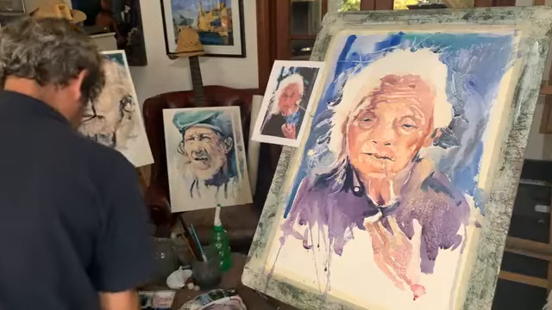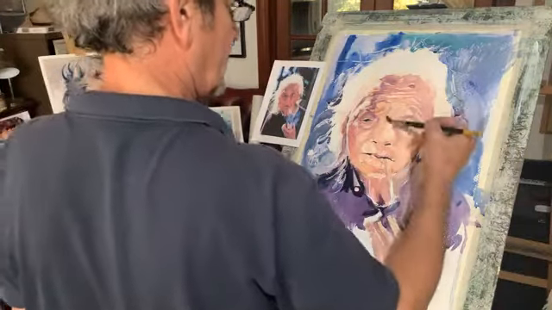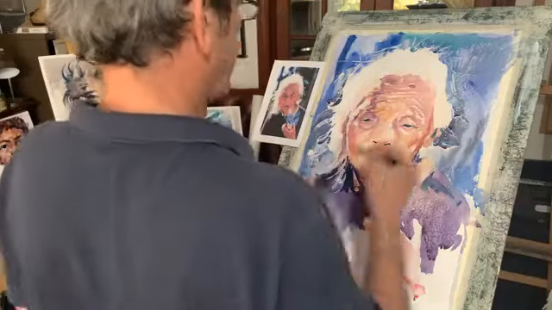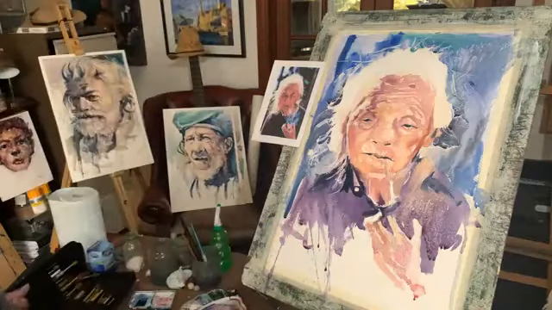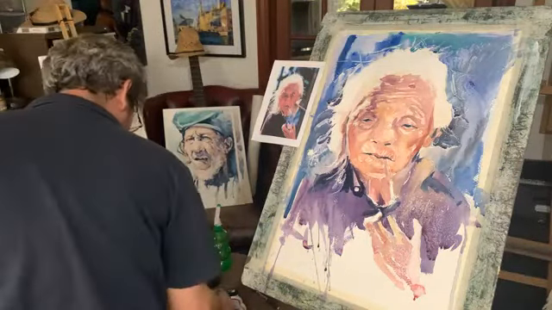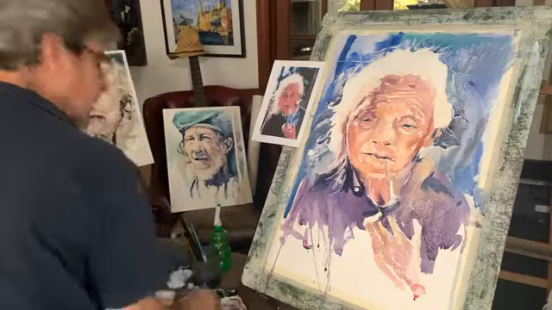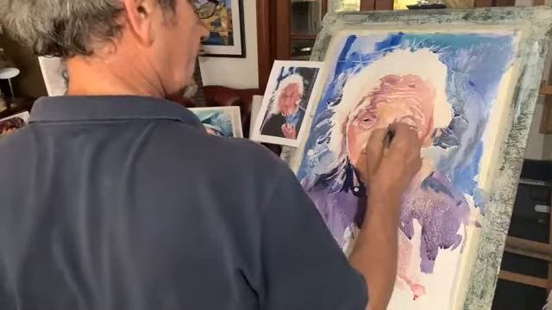Okay. Which is like the shapes here between her eyes. Corner.